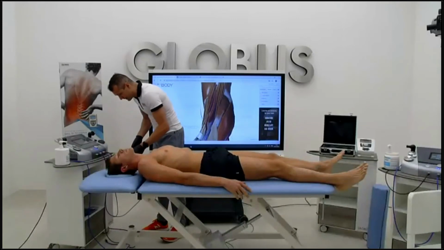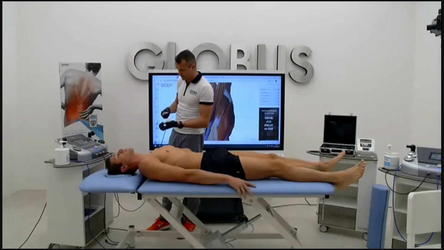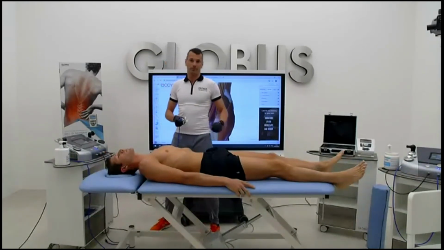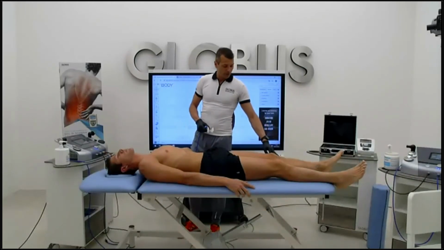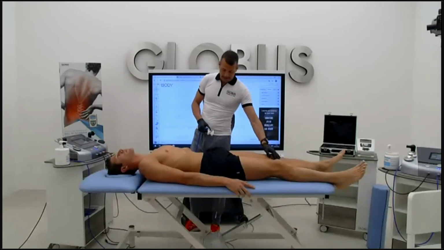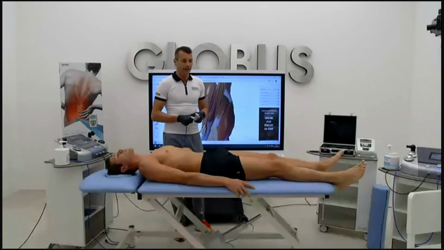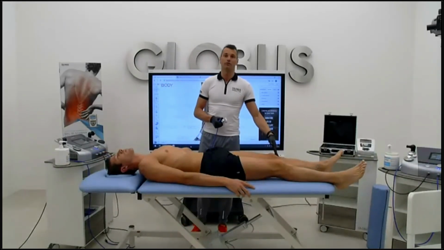All right, let's talk about other things like chronic tendinopathies, for example. On the lower limb, the very common chronic tendinopathies could affect the patellar tendon or the rectus femoris tendon. As I told you before, if we have an acute injury, don't do the treatment with the fascia tool directly over the tendon.